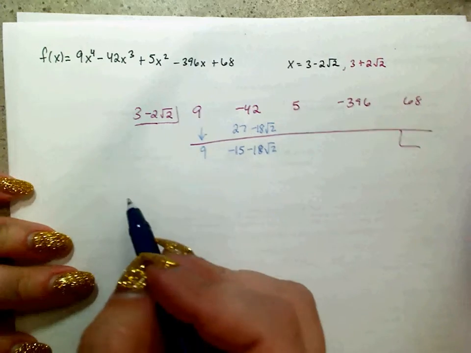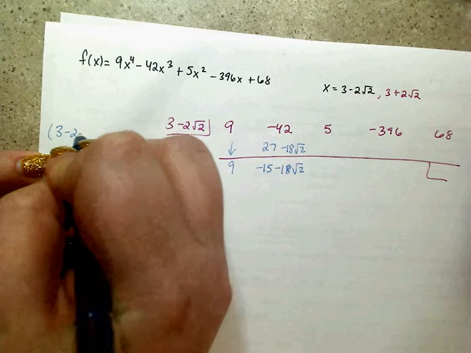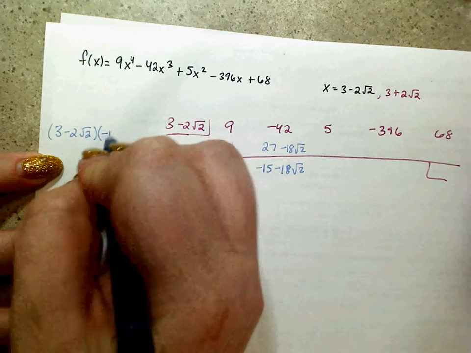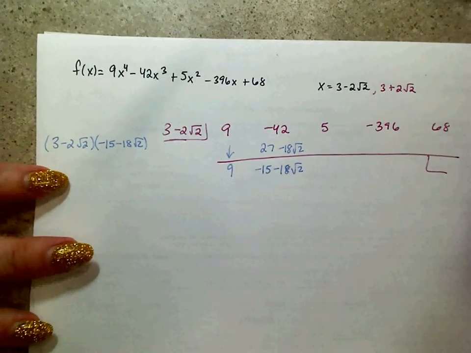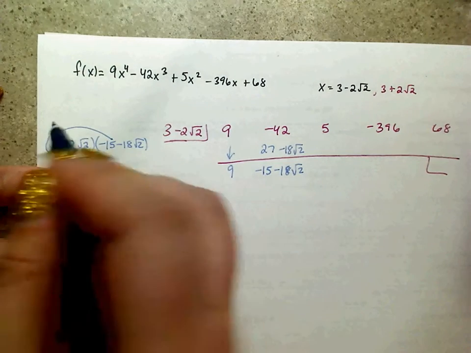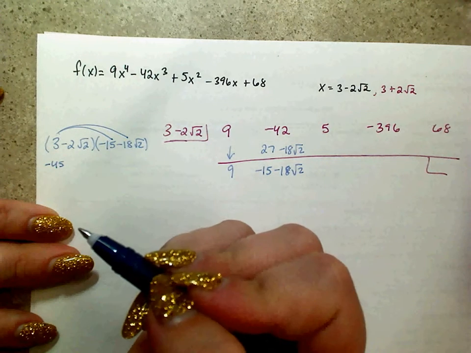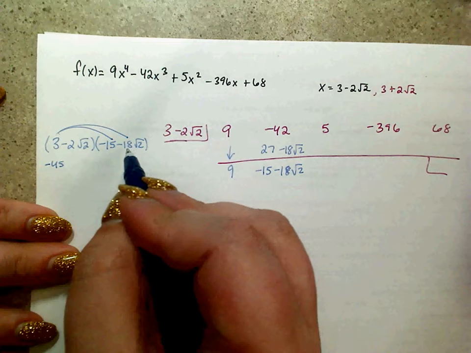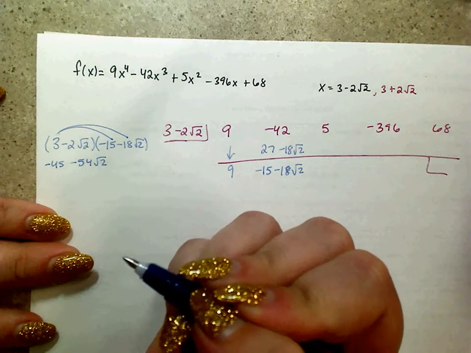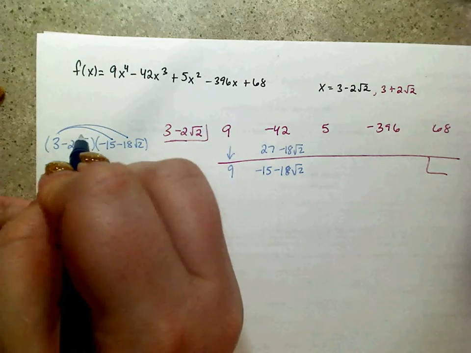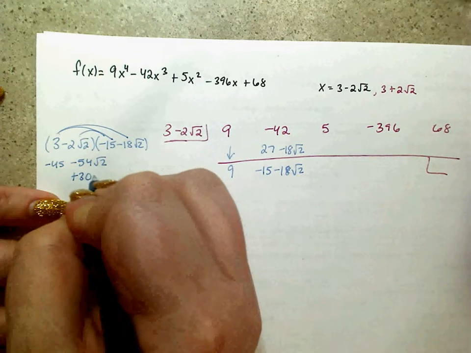Okay, so when we multiply these two, it is a binomial times a binomial, which means you're going to need to write it out to the side and distribute. Okay, so we distribute. 3 times negative 15 is negative 45. 3 times negative 18 root 2 is negative 54 square roots of 2. Now we distribute the negative 2 root 2. Negative 2 root 2 times negative 15 is a positive 30 root 2.